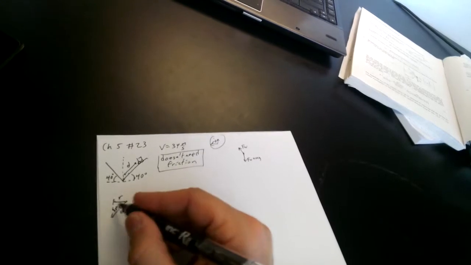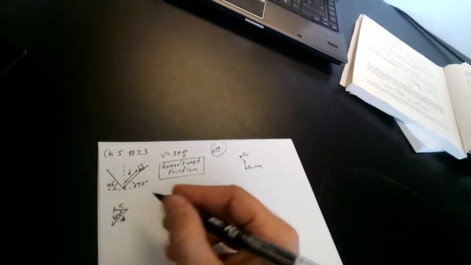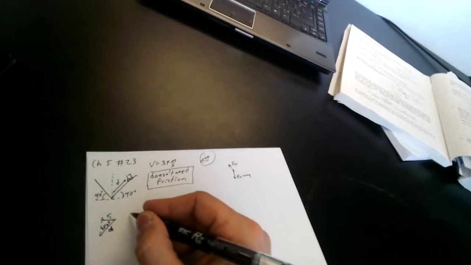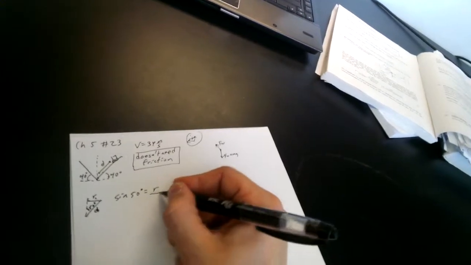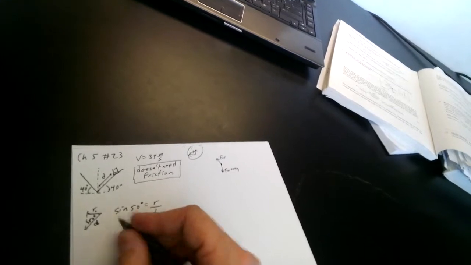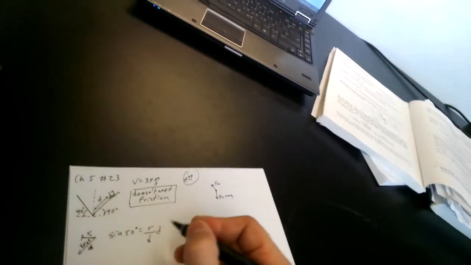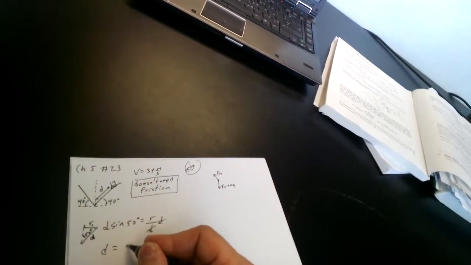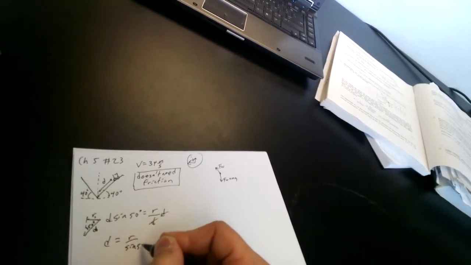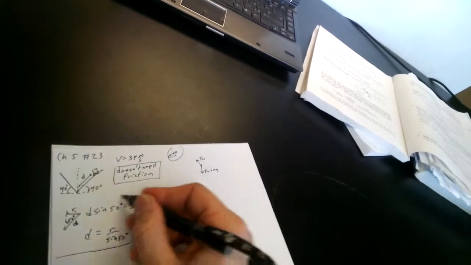So that is, let's see here, we've got the hypotenuse and the opposite. So opposite and hypotenuse, we've got sine. So sine of 50 degrees equals the opposite over the hypotenuse. And I can now solve for, which one am I trying to find again? I'm trying to find D. So I'll solve this for D. Multiply both sides by D, and D will equal R divided by the sine of 50 degrees. I don't know which one of these I'll use, but this is information I'll likely need at some point.